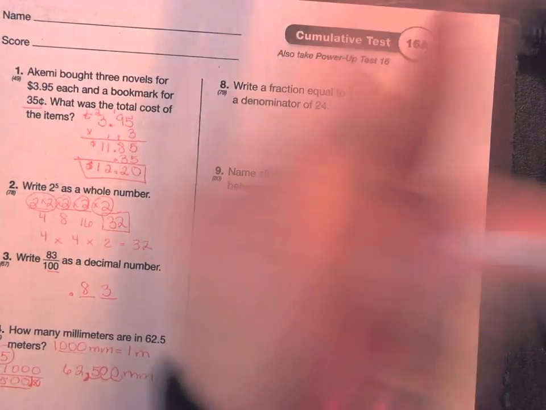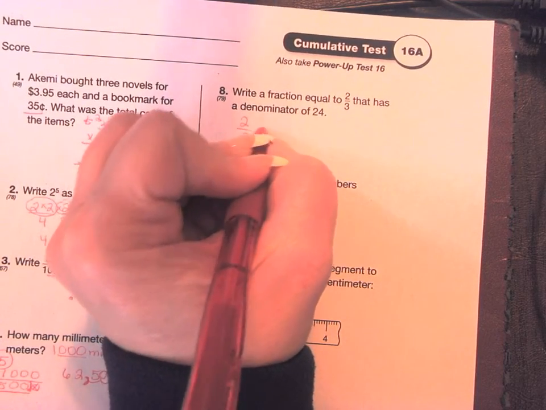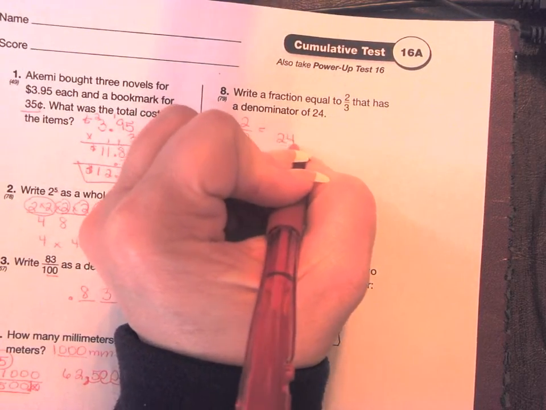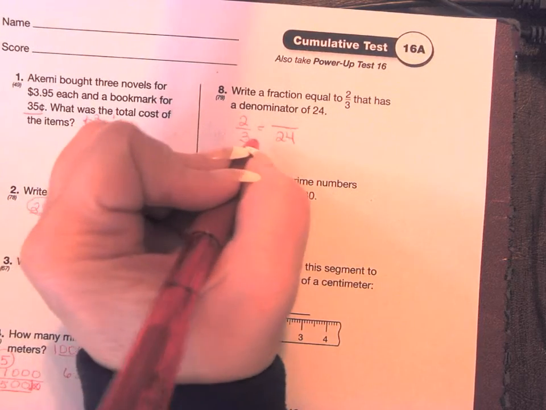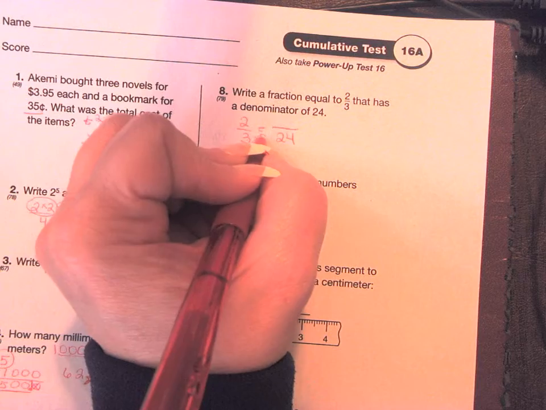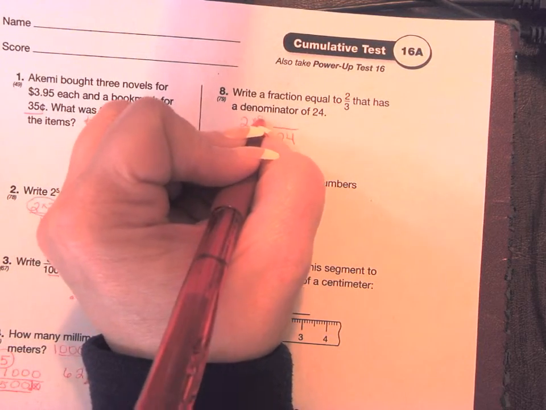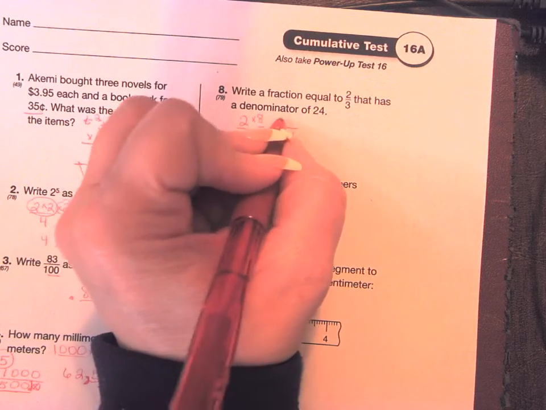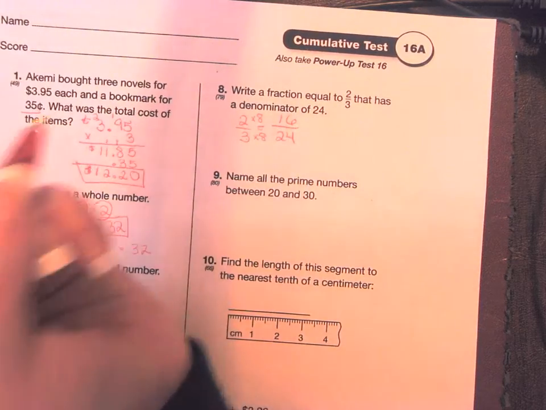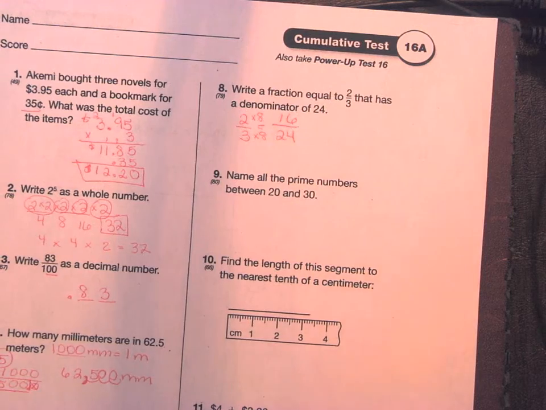On number 8, we have write a fraction equal to 2/3 that has 24 as the denominator. So we have 3 times what equals 24. We have 3 times 8 equals 24. So what we did to the bottom, we do to the top. 2 times 8 is 16, so we should have 16/24ths.